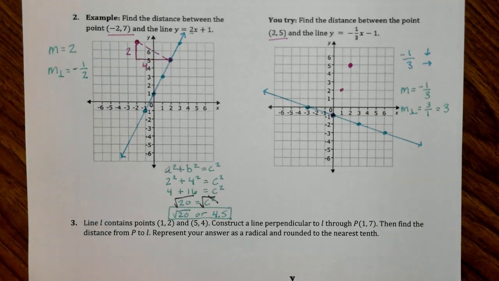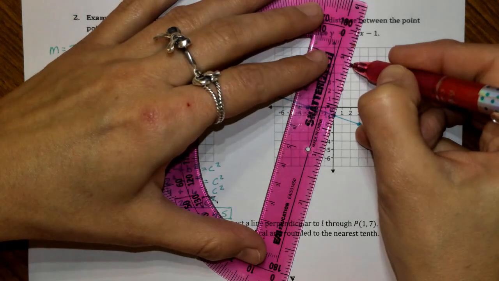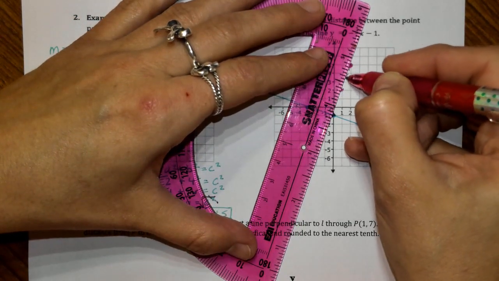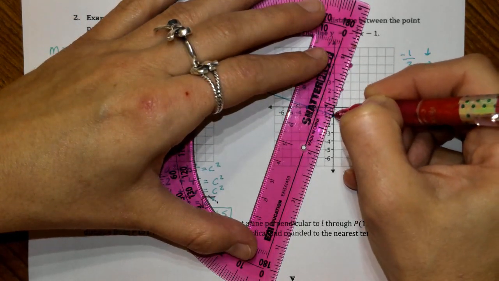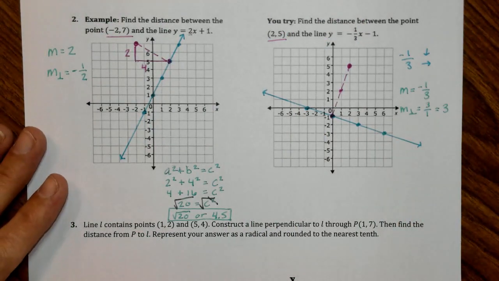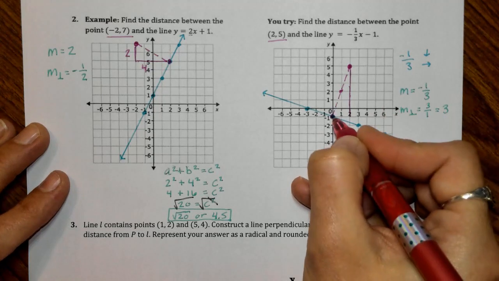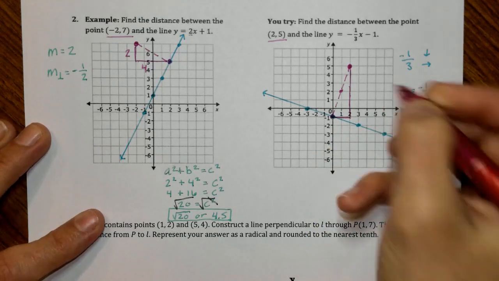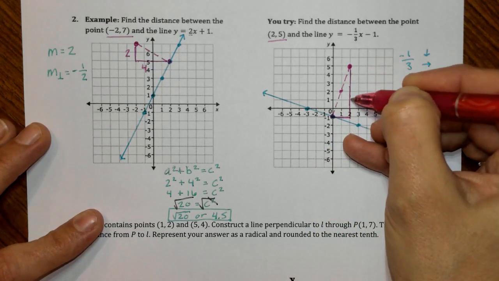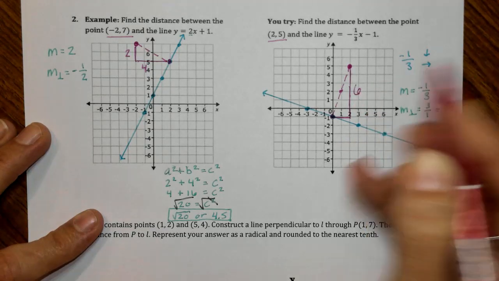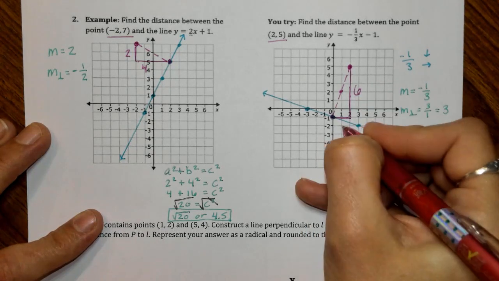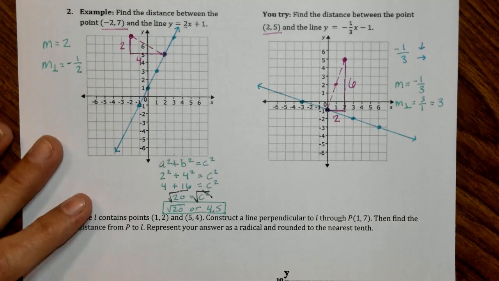up right here. So this is the distance, and I'm tracing the lines in a slightly different order here, but this is the distance that we're looking for. Again, we cannot count them. So we need to find our vertical and our horizontal distances here. Your vertical distance, 1, 2, 3, 4, 5, 6. Your horizontal distance, 1, 2. So let's go ahead and move to Pythagorean theorem.